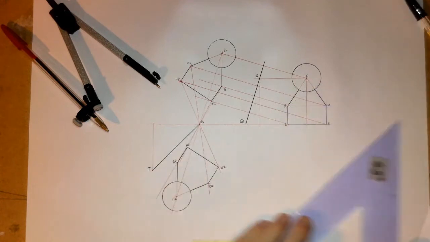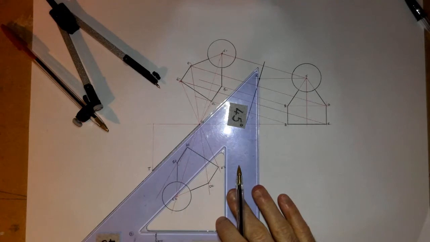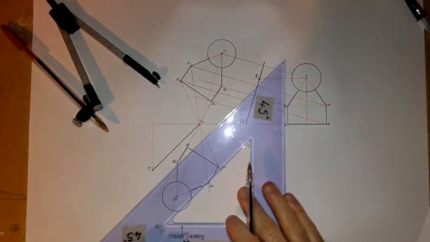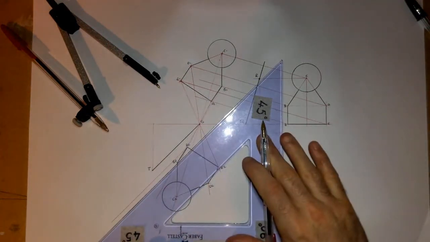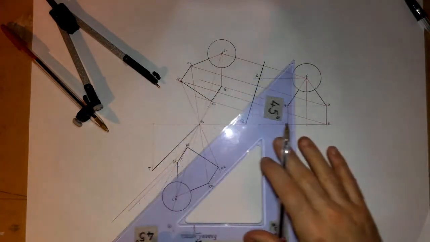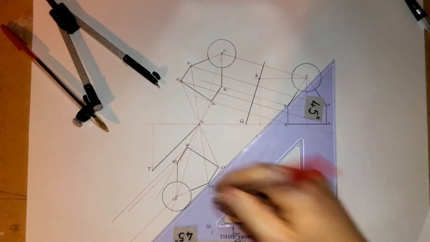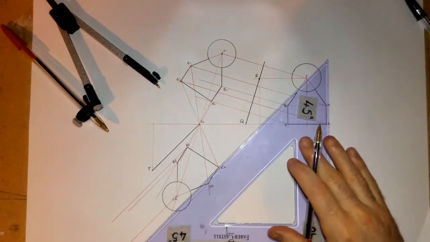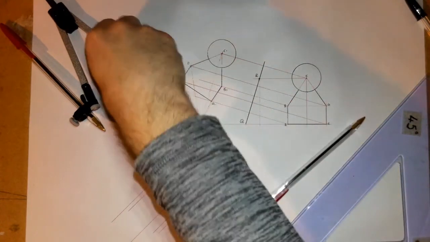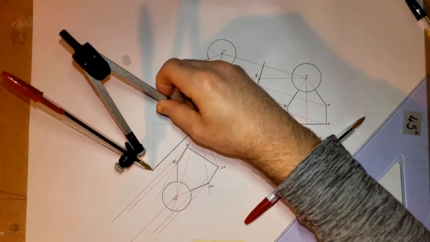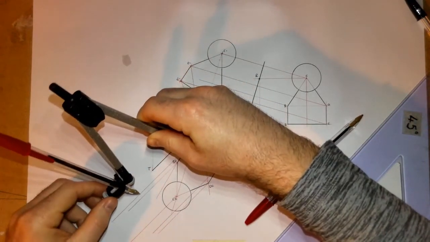It's like the diagonal in a square. So I can literally just come down, you'll see there, 45 degrees, diagonal in a square. So I'll transfer the distances down. Okay, there we go. And now with that distance S to T there, I'm going to mark that for each of the individual points. So from A2, I'll find A3.